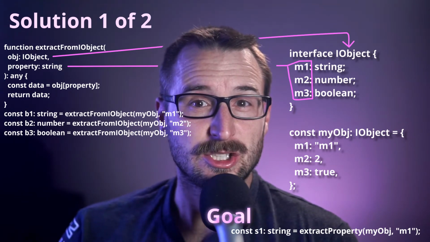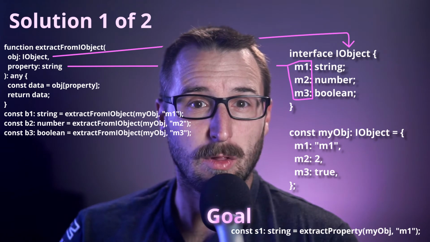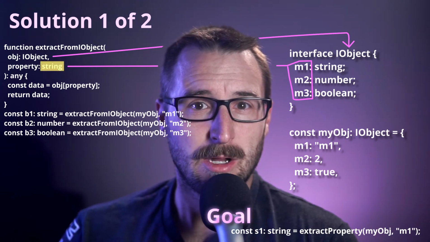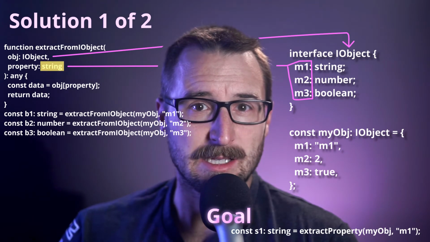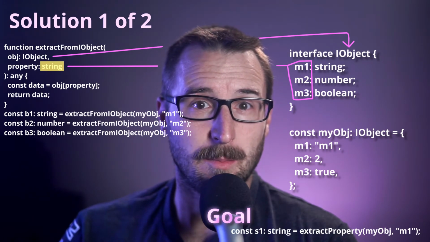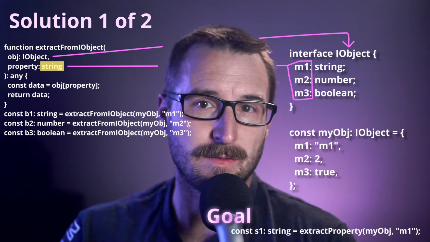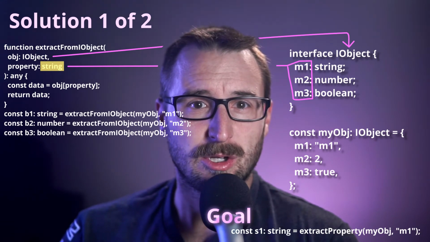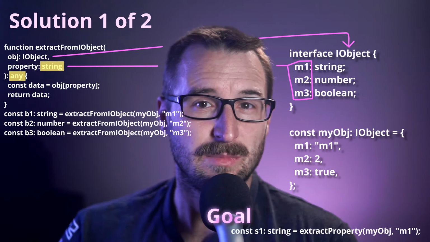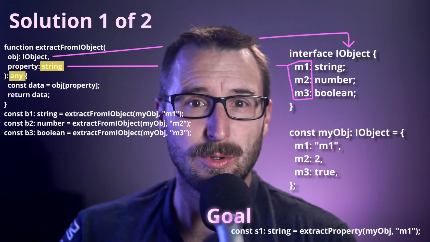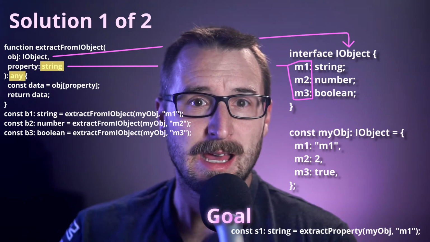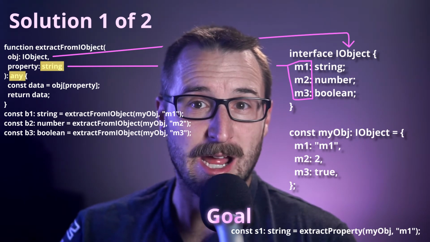The function signature is fine but has 2 flaws. It takes a string to specify the member, which means allowing passing a name that is not one of the members and return undefined. The second flaw is that the function returns any. Before improving, we can still build the function's body by using the object, square brackets, and the second parameter to extract the value.